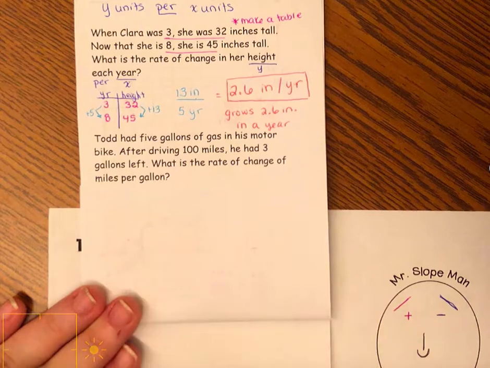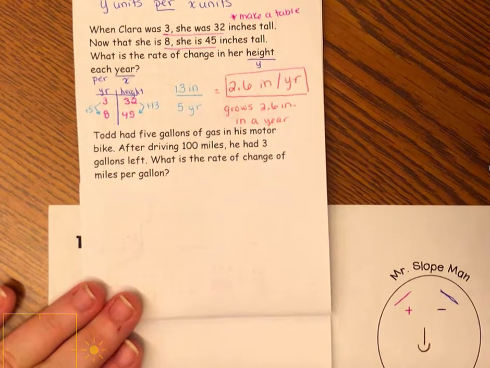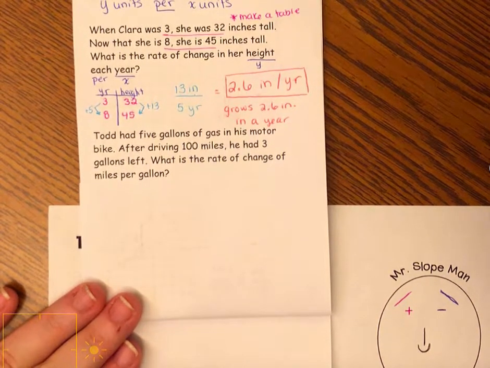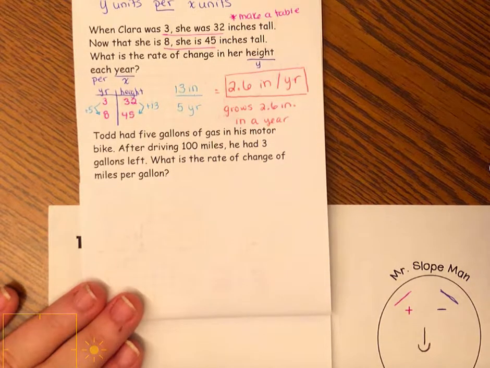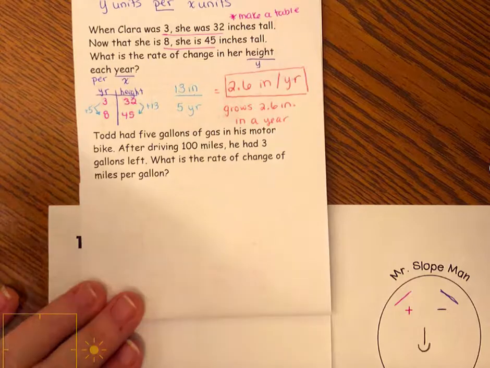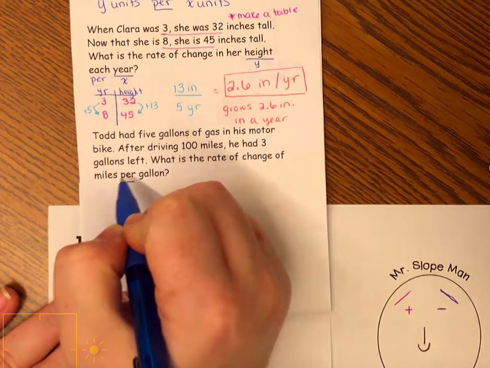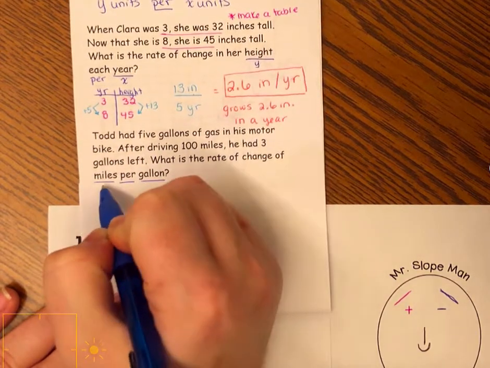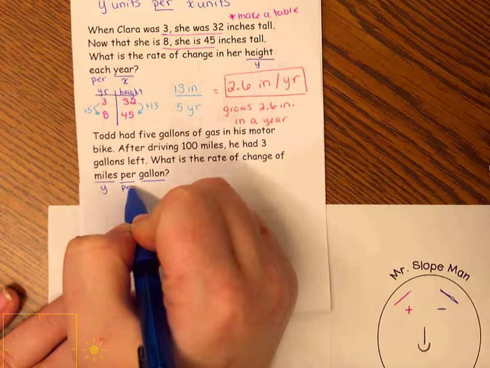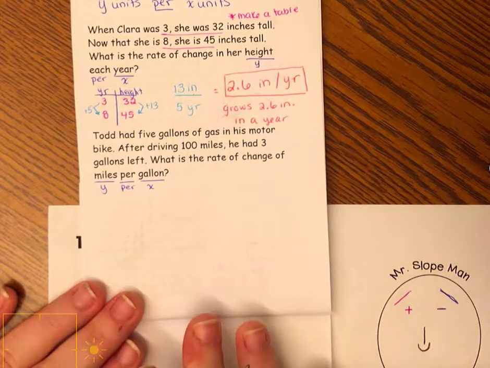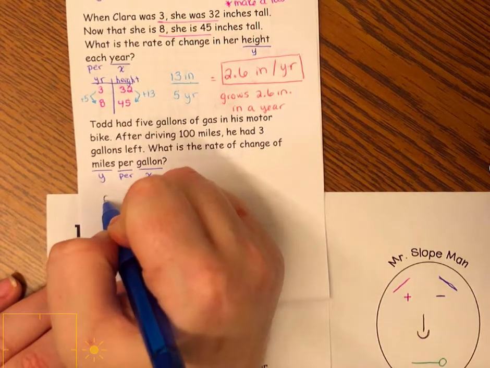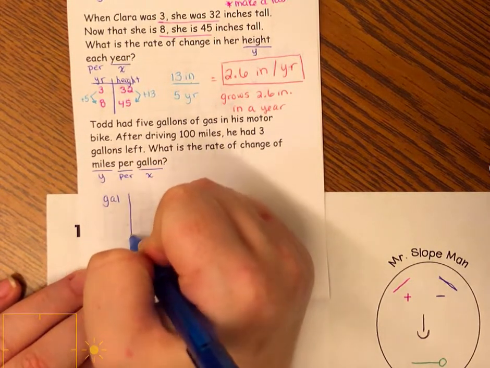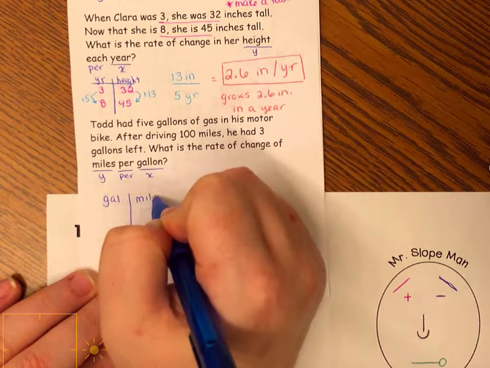Todd had 5 gallons of gas in his motorbike. After driving 100 miles, he had 3 gallons left. What is the rate of change of miles per gallon? So again, we have our per, miles per gallon. This is y per x. So we're going to make another table. Our x's are our gallons, and our y's are our miles.